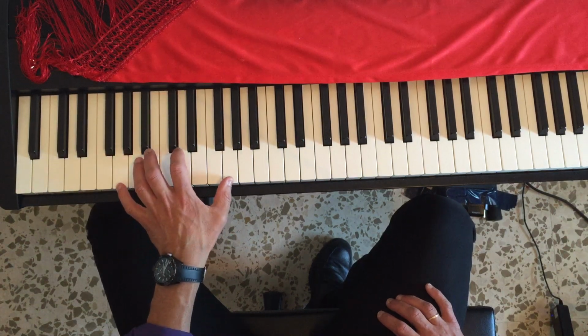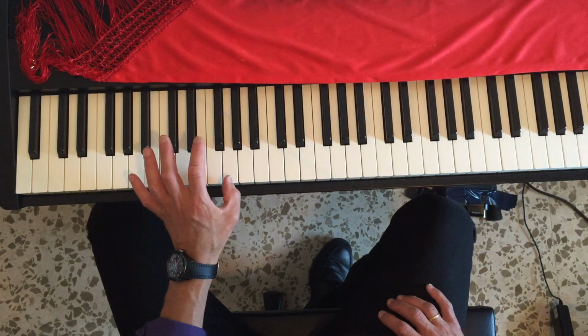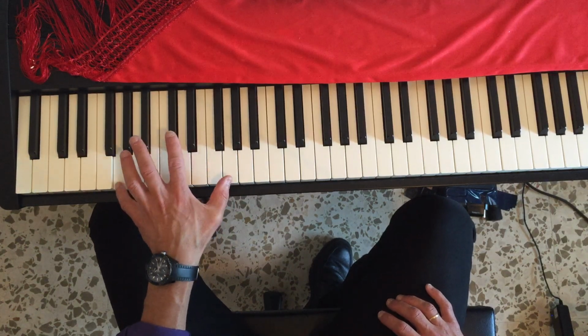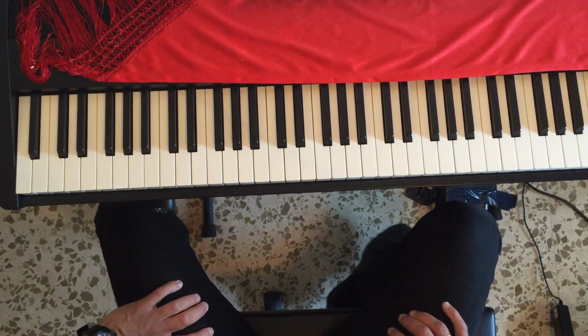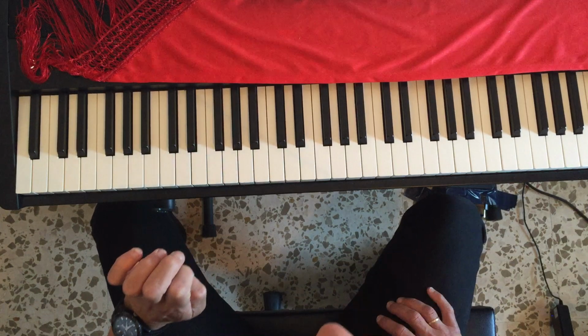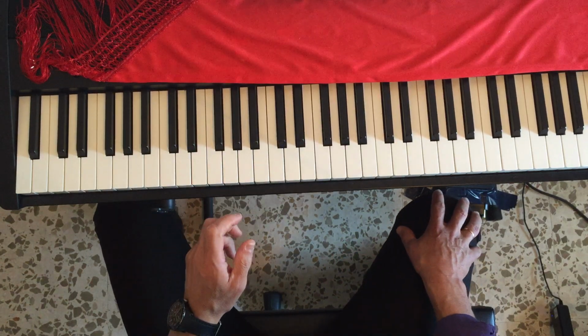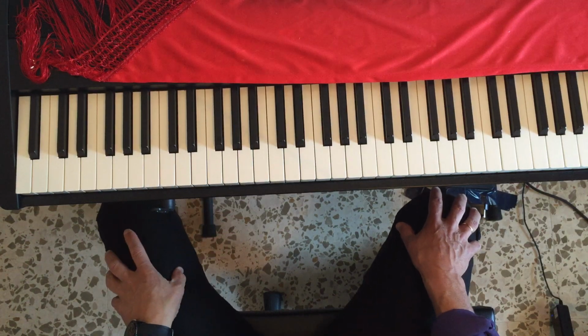Four beats. Very similar, but the first of the two I started on the higher G. On the second of the two I started on the lower of the two Gs. Now those two variations for the left hand in bar 12 will stand you in good stead, and you'll see we can use them throughout today's presentation.